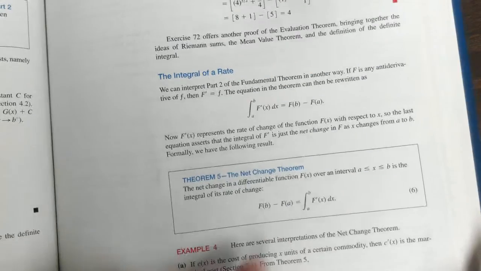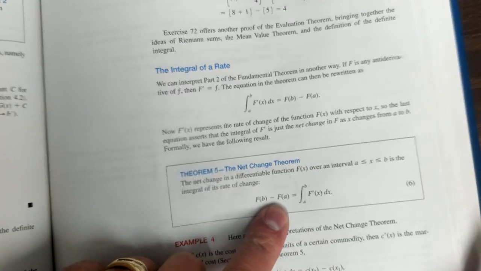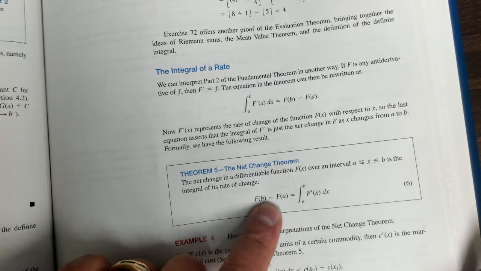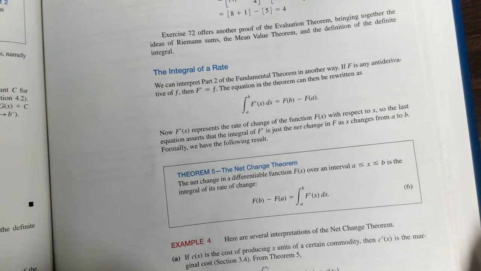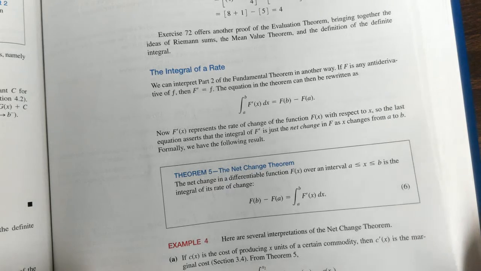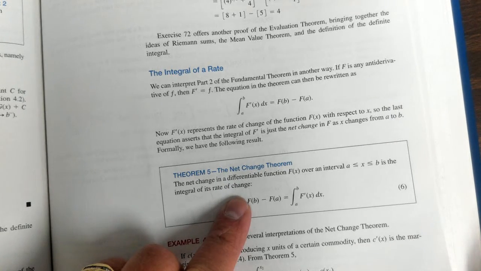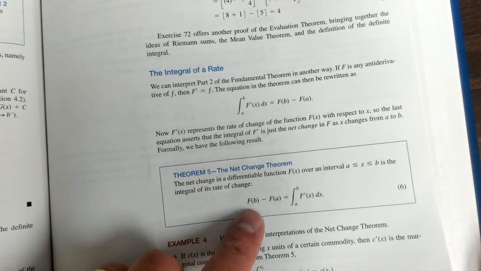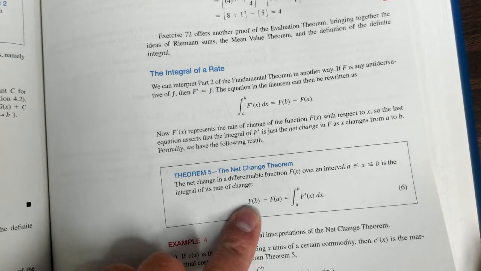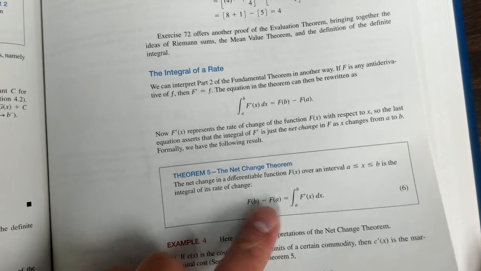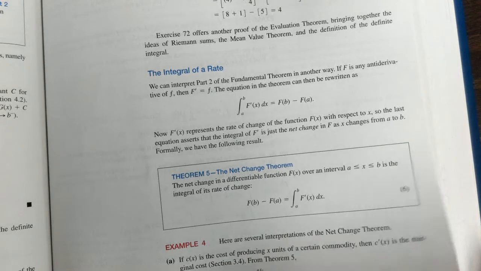We also have a net change, which was basically that same part, but that's equal to the integral from a to b of f prime. So the net change in a differentiable function is the integral of its rate of change. Remember when we're doing F of b minus F of a, that's like the rate of change.